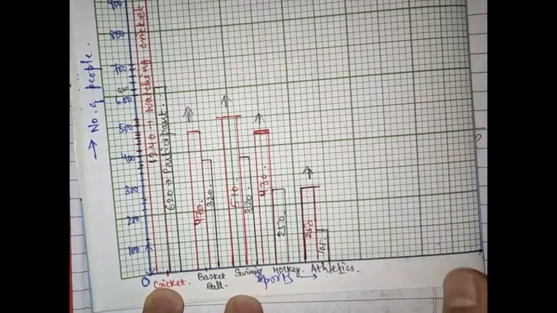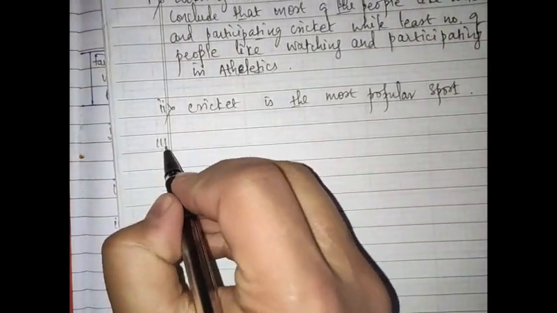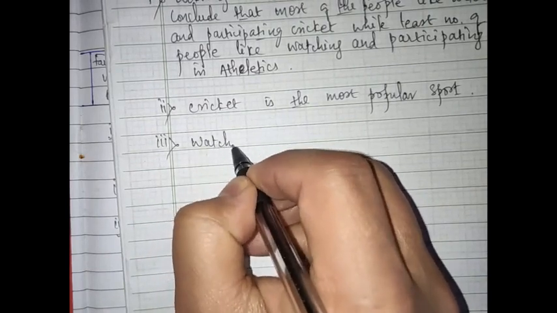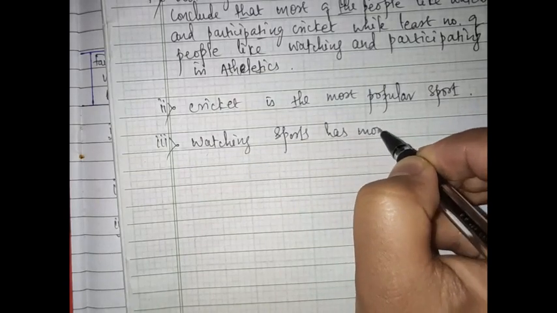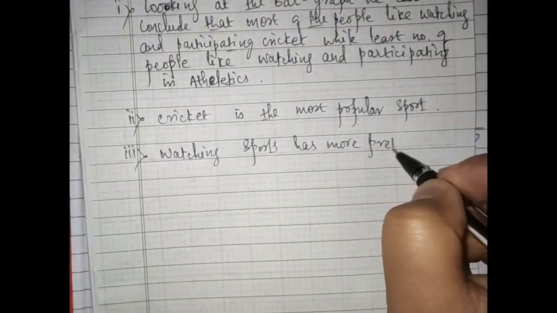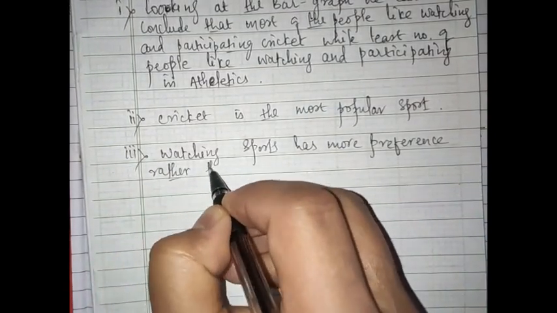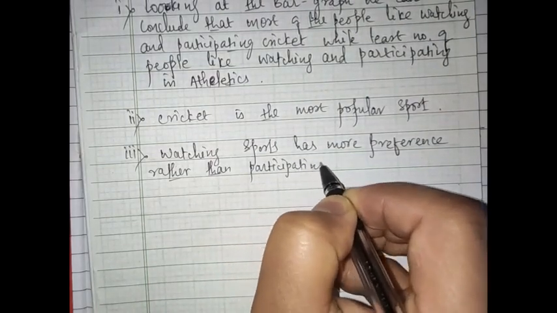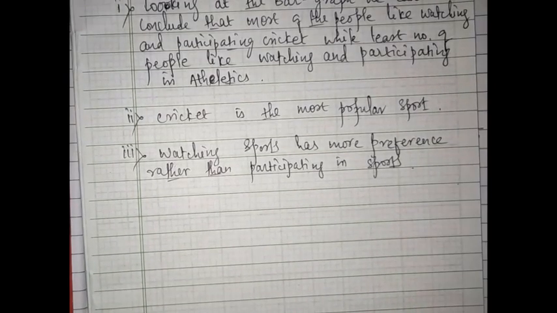So we can conclude from this graph that number 3 is, we can conclude that watching sports has more preference rather than participating in sports. Alright student, with this we are over with question number 5. Let us proceed to question number 6.